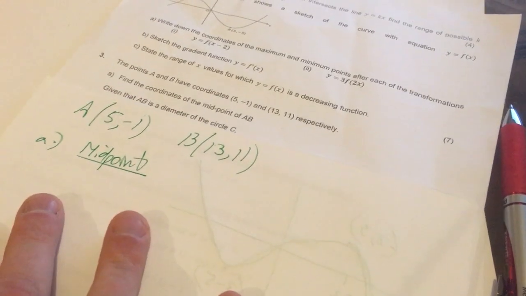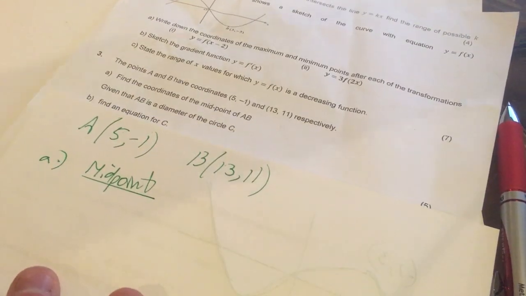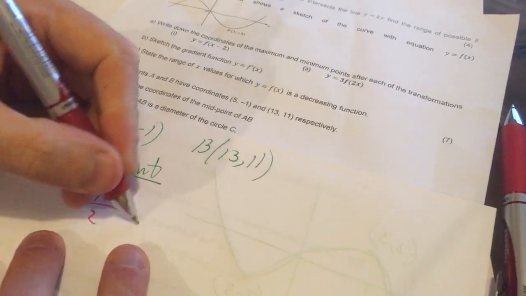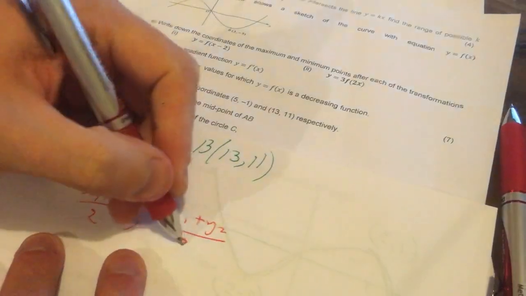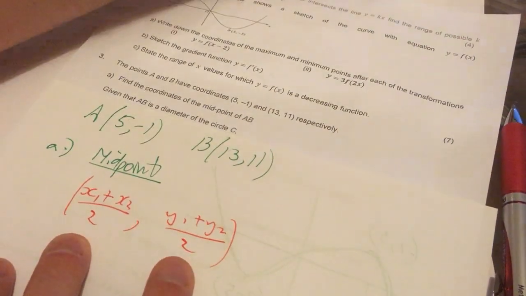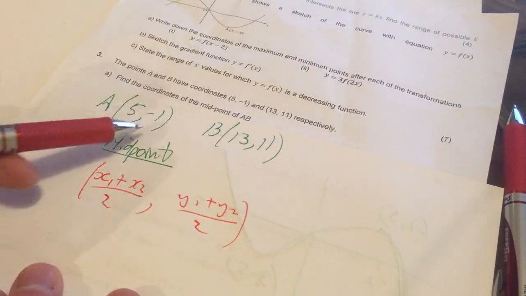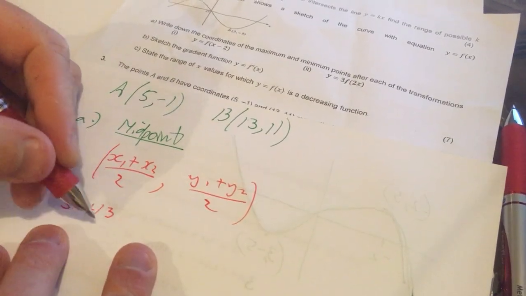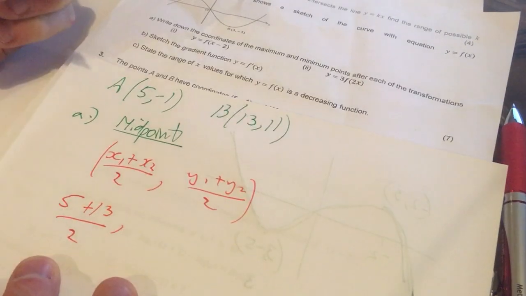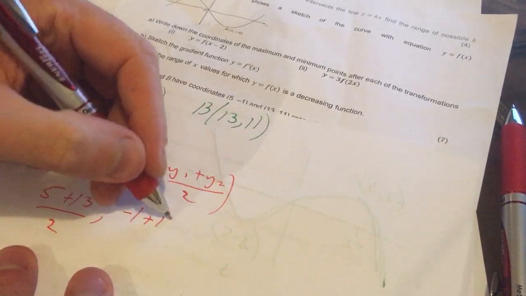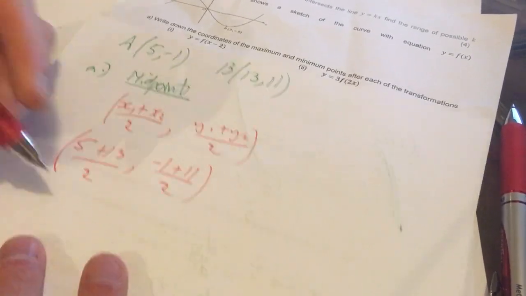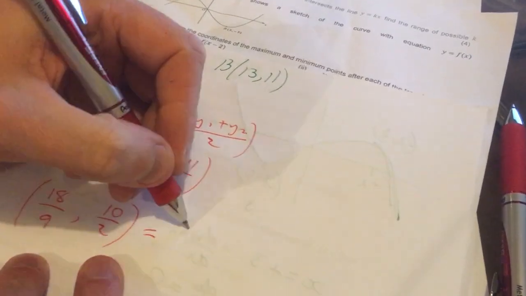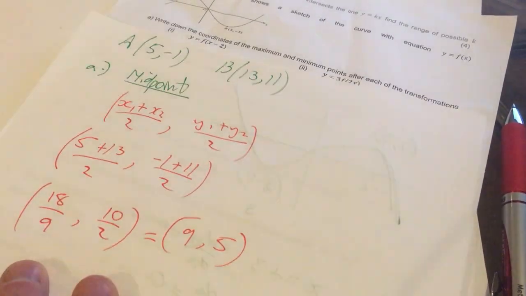So midpoint, as most of you remembered, actually is the average of the x's, average of the y's. So it's x1 plus x2 over 2, y1 plus y2 over 2. Remember, x first, followed by y. So just make sure you get the x's in the right place, the y's in the right place. So for the first one, it's going to be 5 plus 13 over 2, and then the y coordinate is going to be minus 1 plus 11 over 2, which gives us 18 over 2, and 10 over 2, in other words, 9, 5.